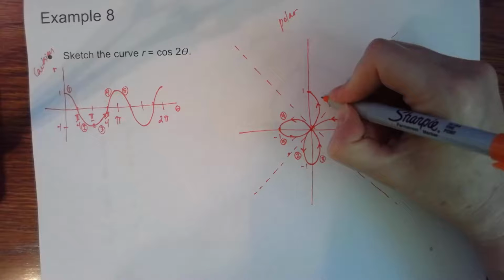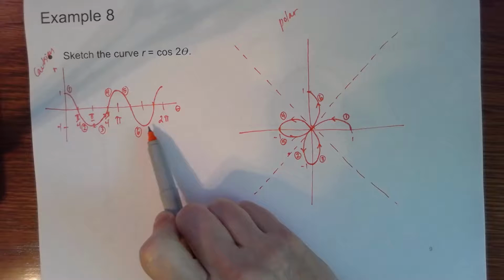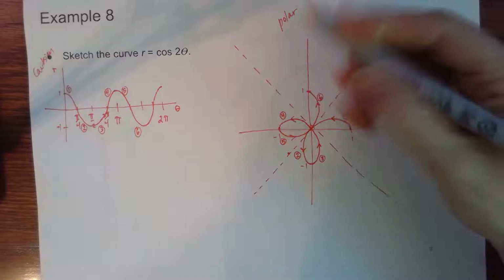This is the sixth, we're on number 6. Then as we move from 3 pi over 2 to 7 pi over 4, we still have negative values, so instead of being in the fourth quadrant, they're going to be back over here in the second quadrant, from 1 down to 0.